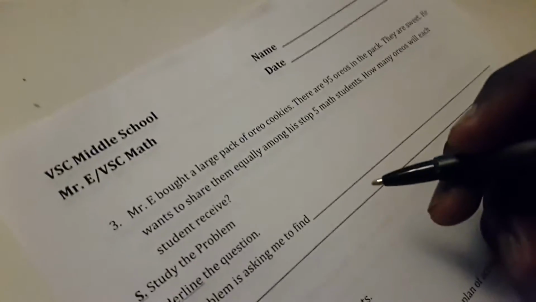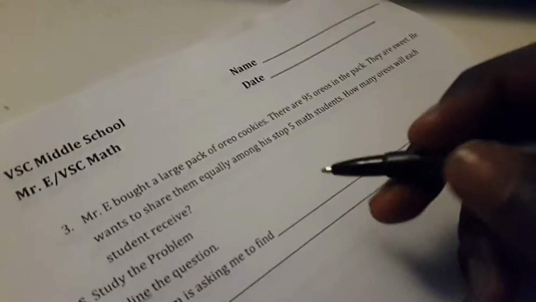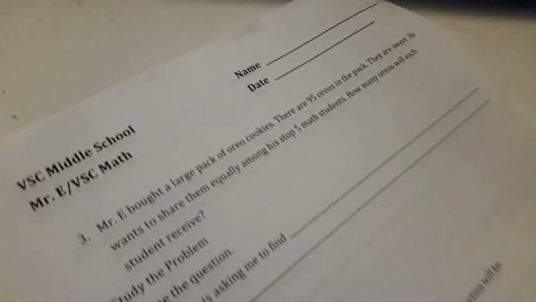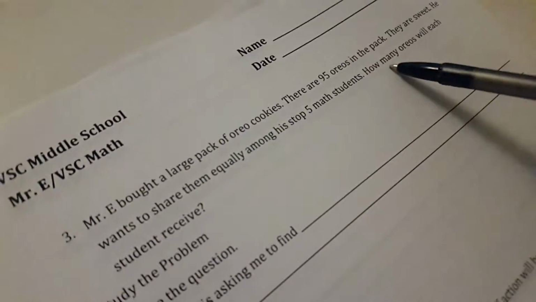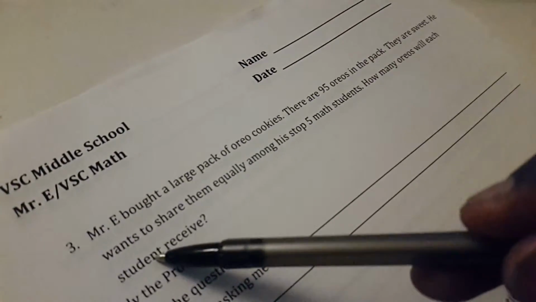Alright, so Mr. E bought a large pack of Oreo cookies. There are 95 Oreos in the pack. They are sweet. He wants to share them equally among his top 5 math students. How many Oreos will each student receive?